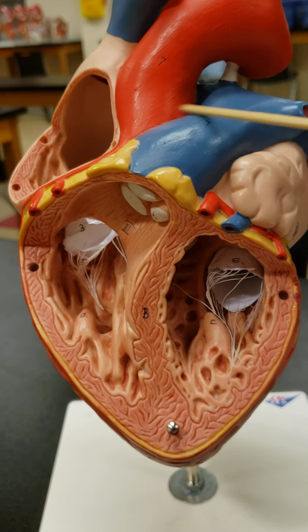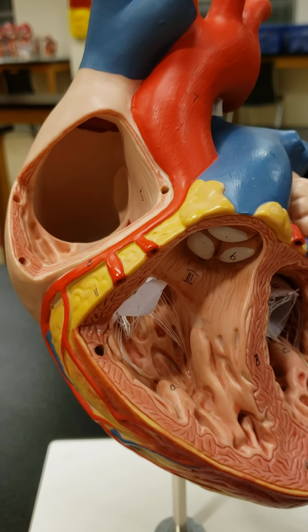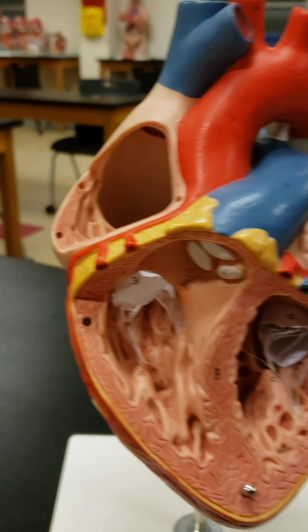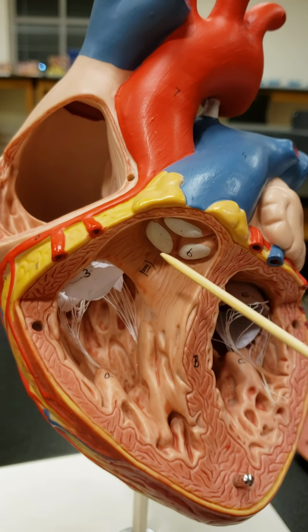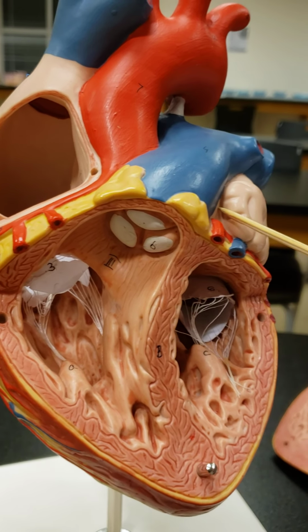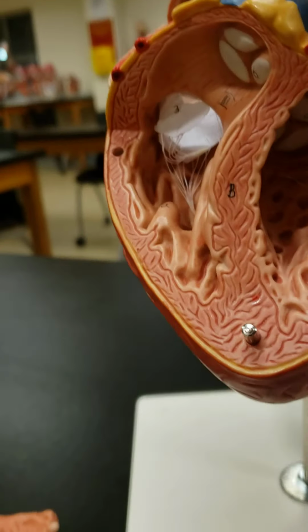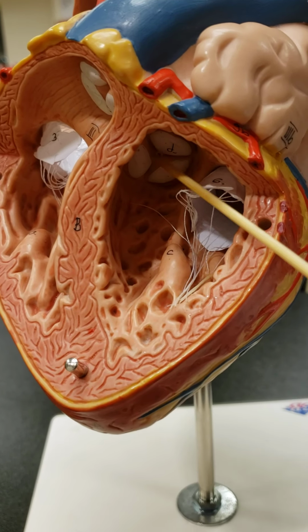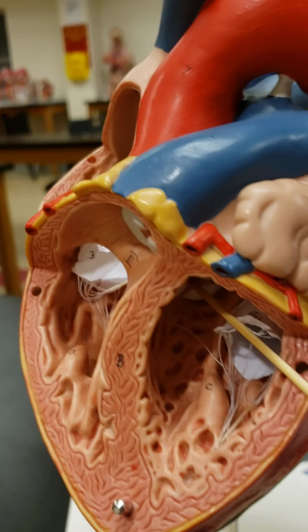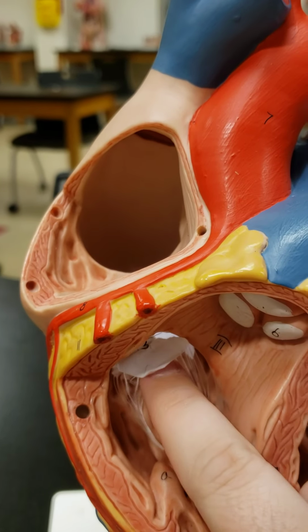You also have valves that prevent backflow through your heart and your body. So the valve right here, connected to your pulmonary trunk, this is your pulmonary valve. If we look at the same thing on the inside, you have a valve back here attached to your aorta. That is your aortic valve.